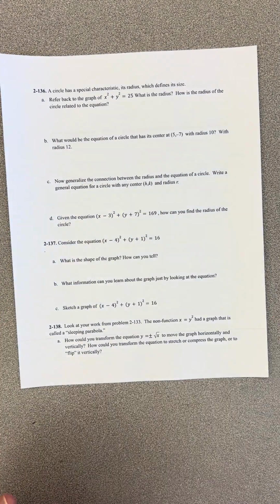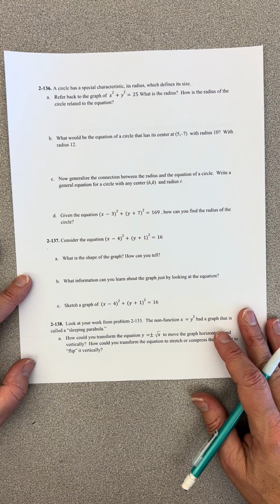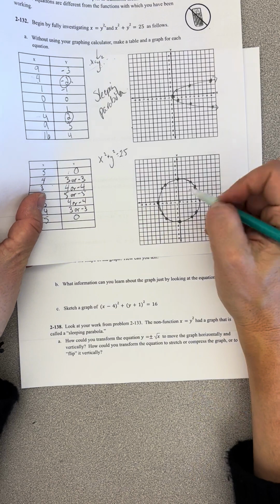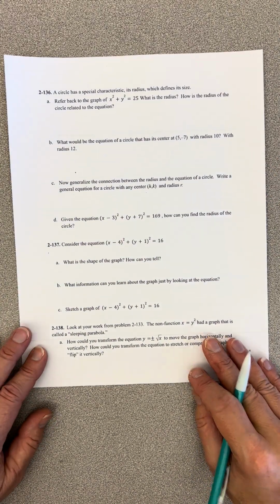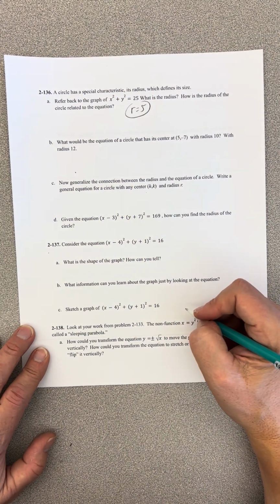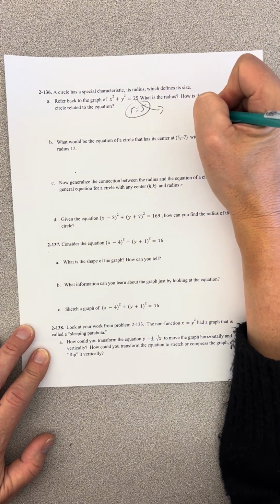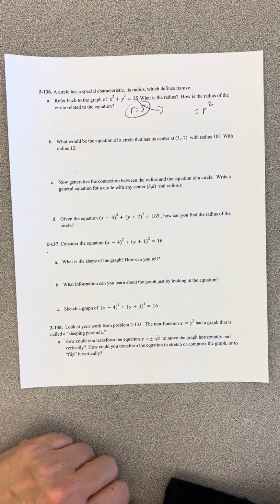Next, a circle has a special characteristic, its radius, which defines its size. Refer back to x squared plus y squared equals 25. What is the radius? It's easy to count the radius. It's 5. From the middle, we go 5 up, 5 down, 5 right, 5 left. R equals 5. How is the radius related to the equation? Well, 25 should be equal to r squared, so it's always equal to the radius squared.